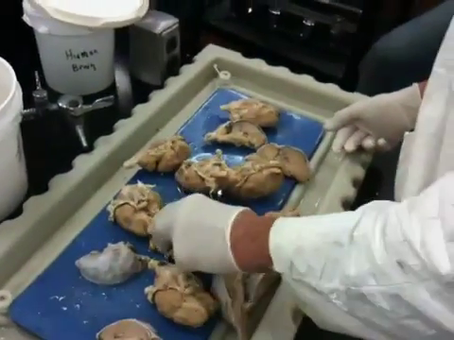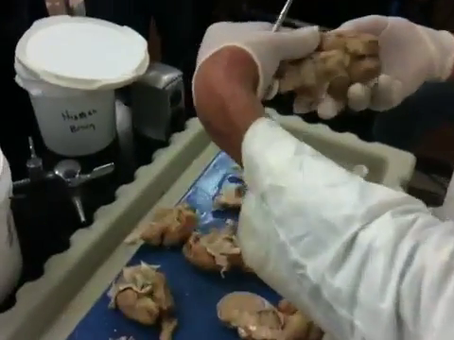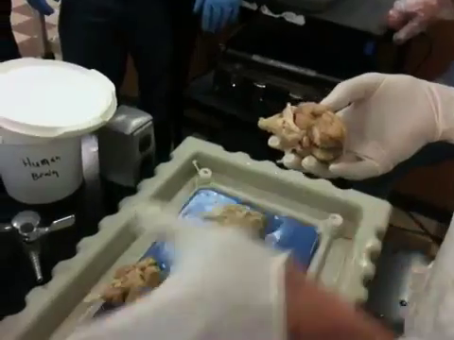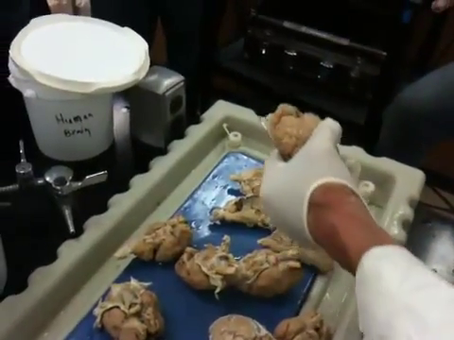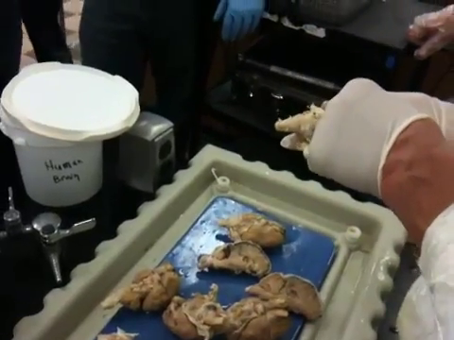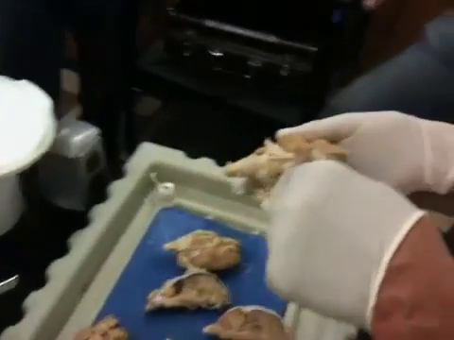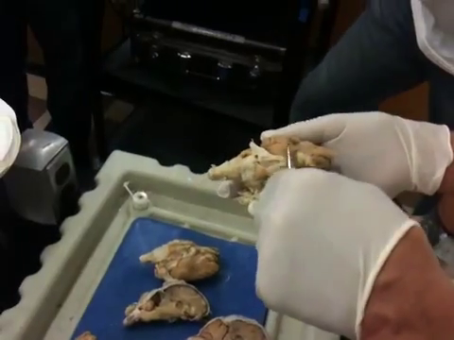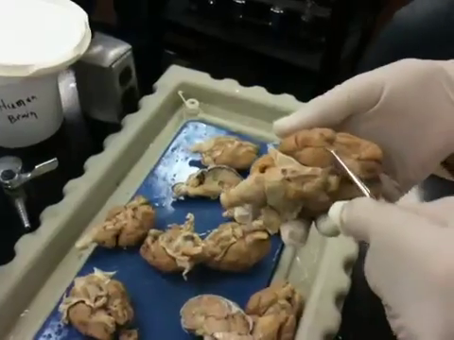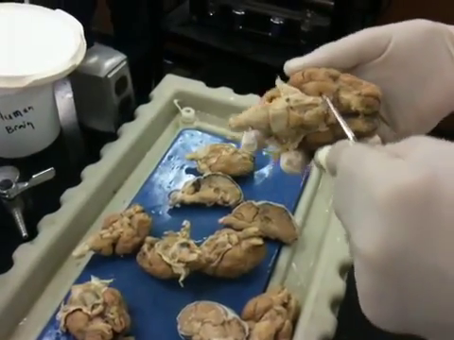Also note on the sheep brain, as I pointed out on the model last time, that the temporal lobe that projects like the thumb of a mitten or a boxing glove, which is a primate exclusive, is not there, and that all of this happens to be olfactory brain, which is proportionally much larger. Yeah, this is what's called the rhinencephalon, the nose brain.